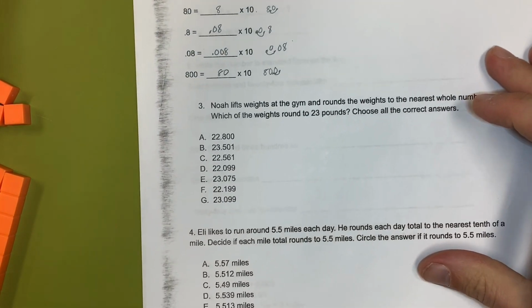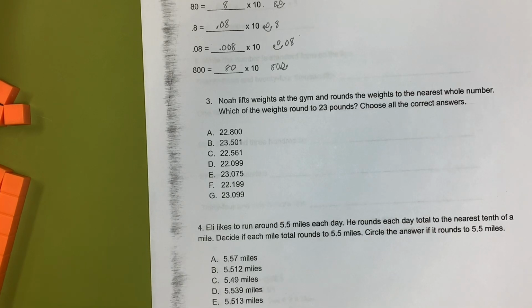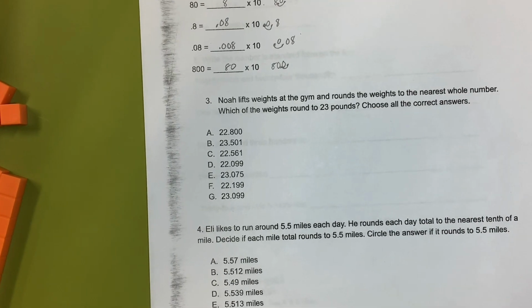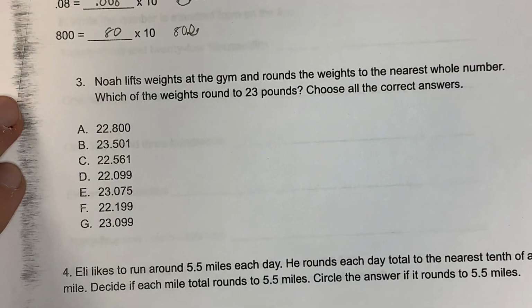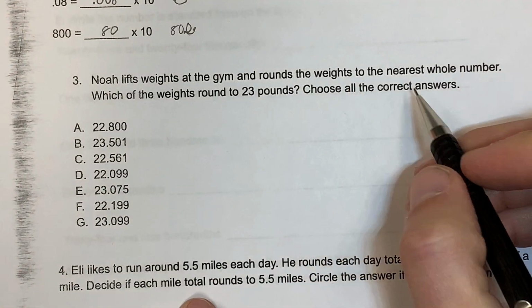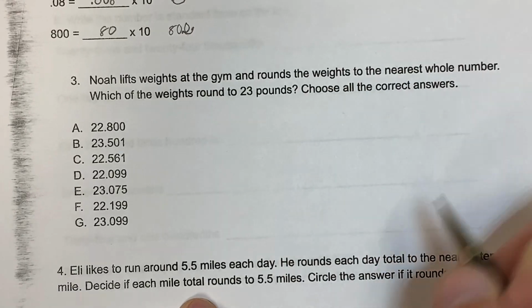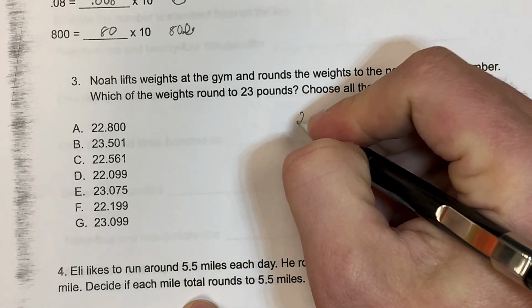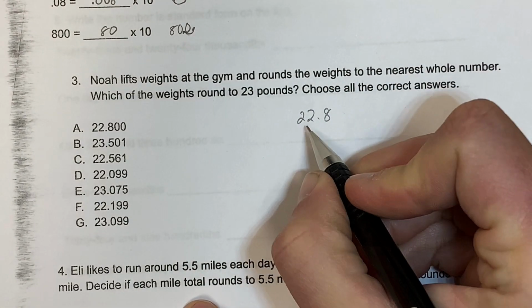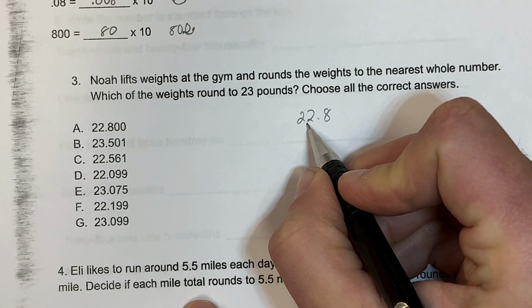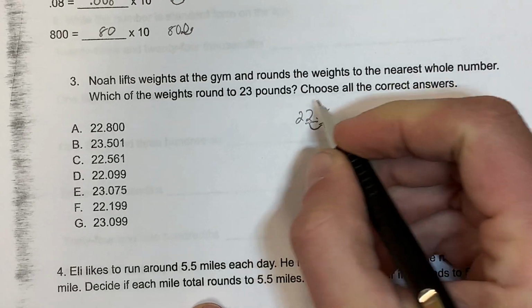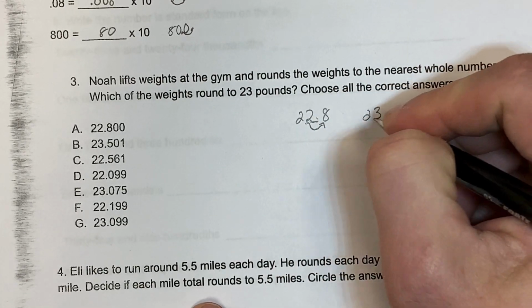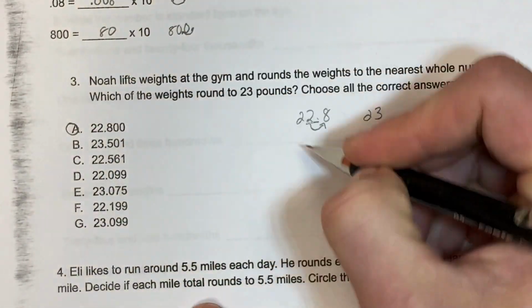Next, we have Noah lifts weights at the gym. He rounds to the nearest whole number. So I'm going to round 22.8 to the nearest whole number. What I tell them to do is underline what you're rounding to, draw an arrow. It's above, so we're going to raise the score. So it's going to be 23, so that would be correct.